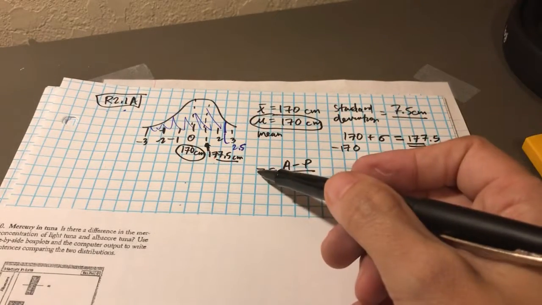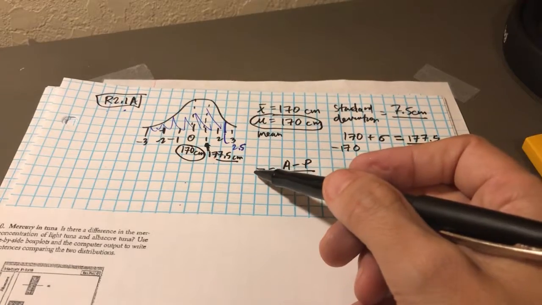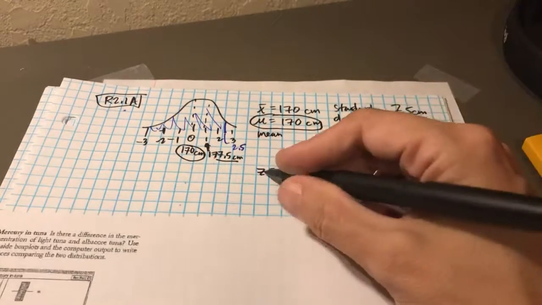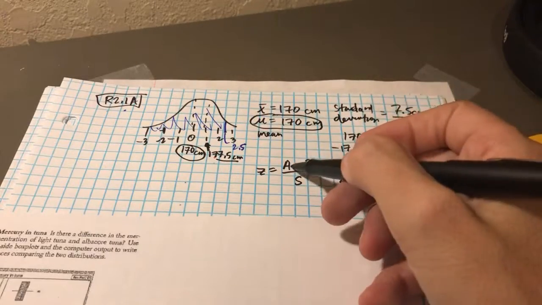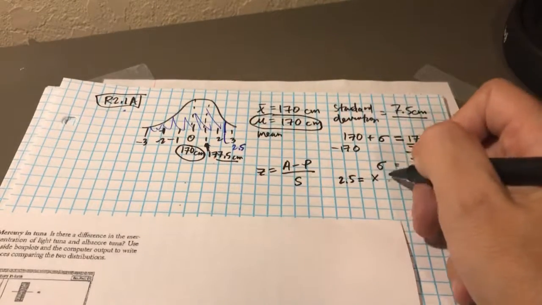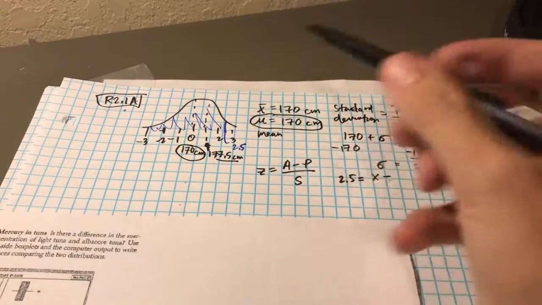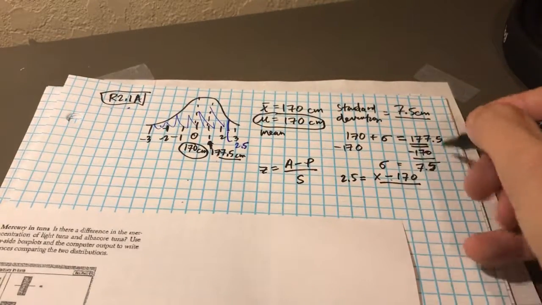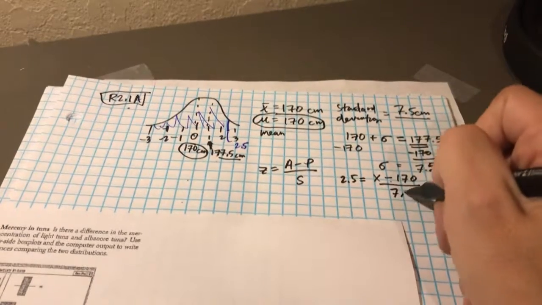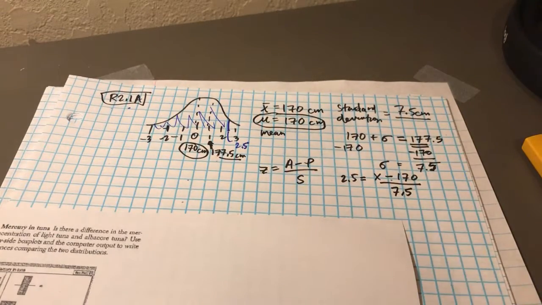If I know the z-score, I can fill that in. So the z is 2.5. The actual height we don't know, so we're going to make that x. We would predict any 15-year-old to be 170. And now we actually know the standard deviation is 7.5. So we can do a little math here.